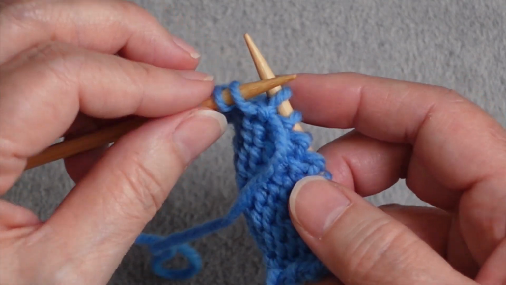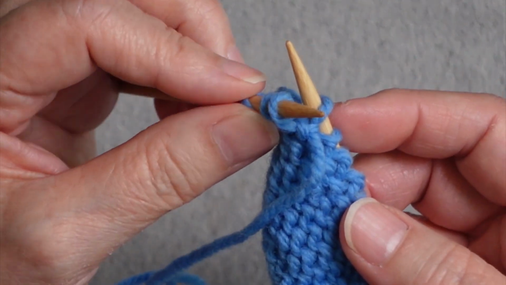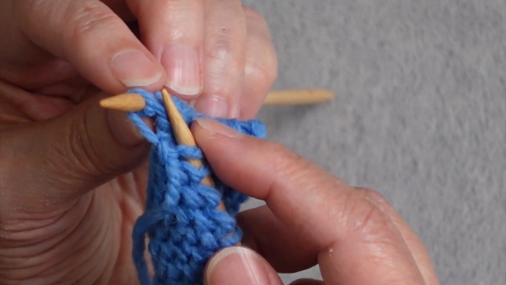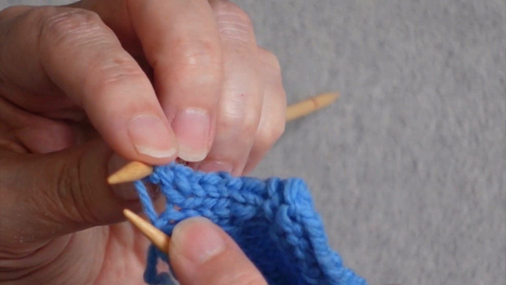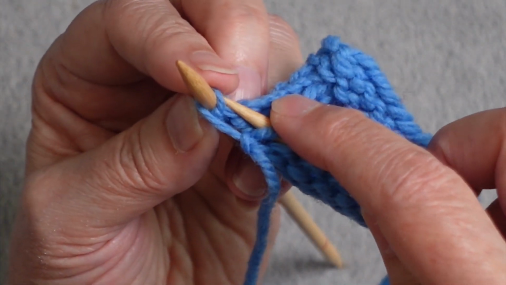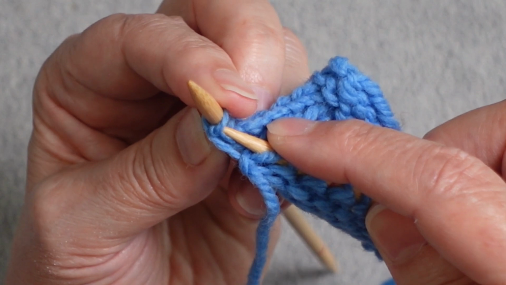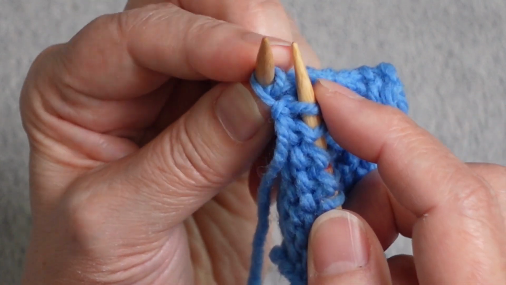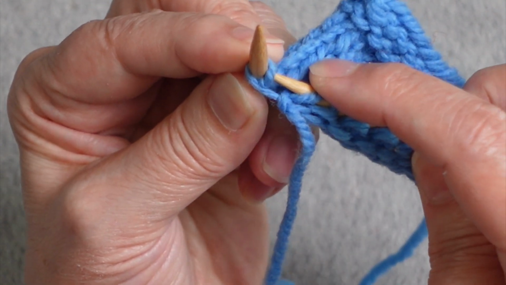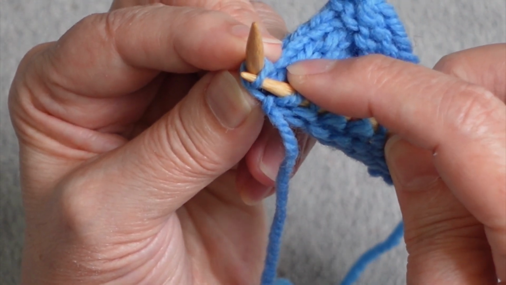And so what you do is you point the needle toward yourself so you can see the back side of this strand right here, and then you can put your needle through there. You might need to use your finger to kind of bring some of that slack around to the back side so that you can put your needle through.